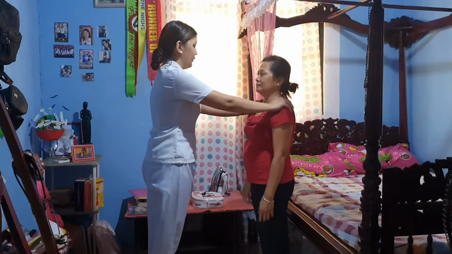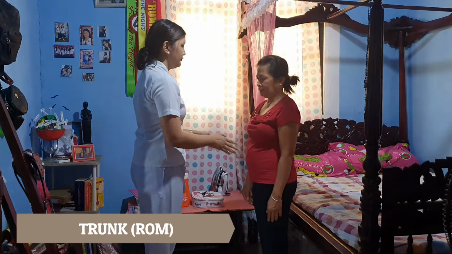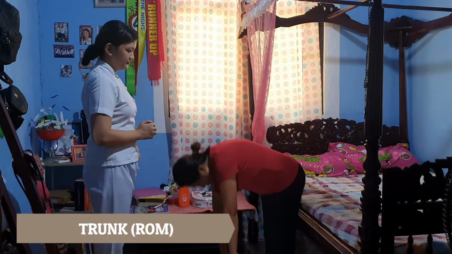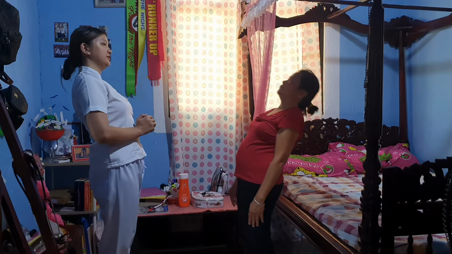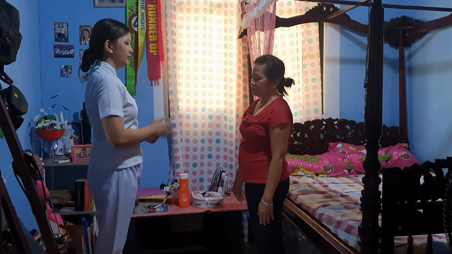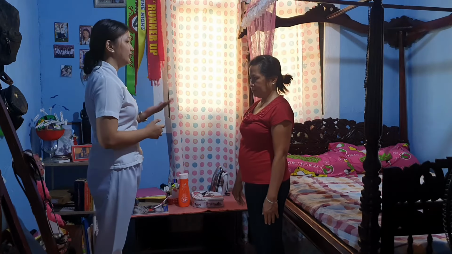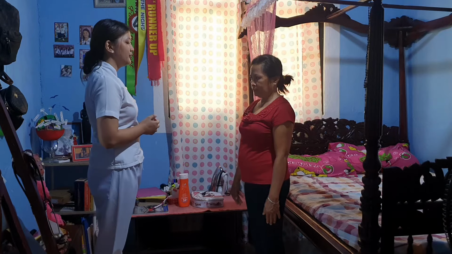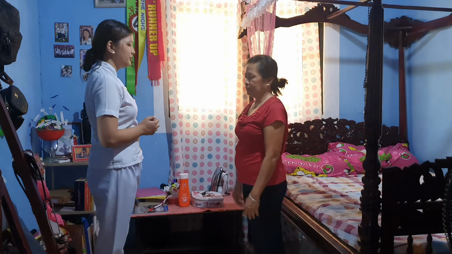Okay, very good. Okay, ma'am, next is for your trunk range of motion. So, can you bend forward for me, ma'am? Okay, bend back. Okay, very good. So, can you bend to your side? Okay, the other side. Okay. So, for your trunk rotation, ma'am, can you move the upper part of your body to the other side? Okay, very good.